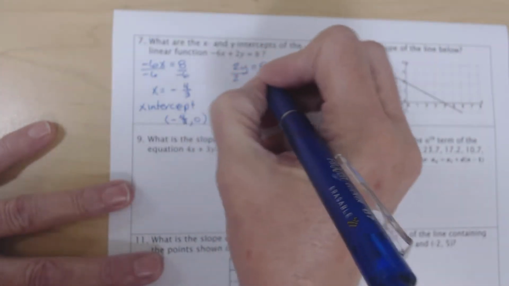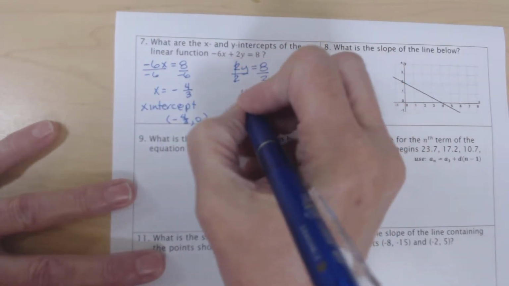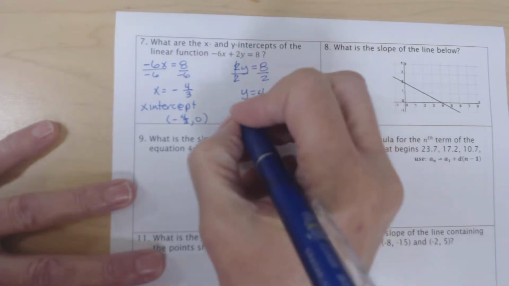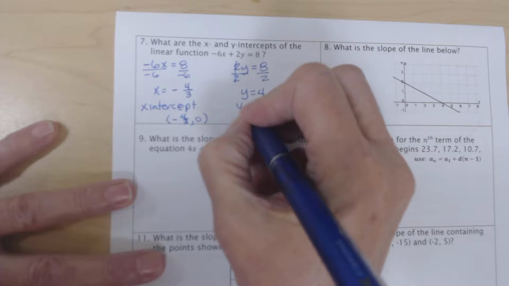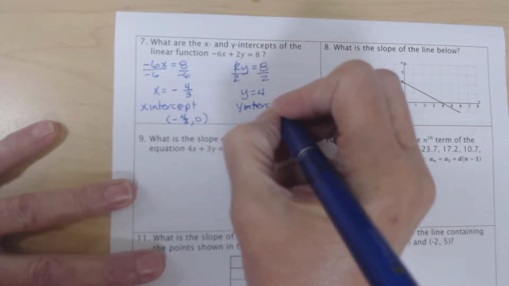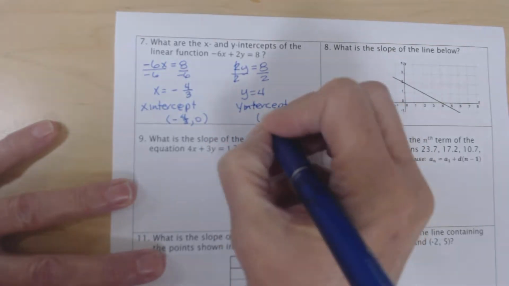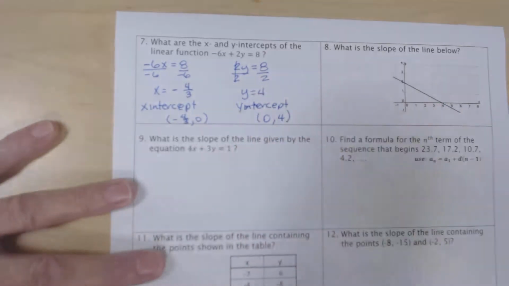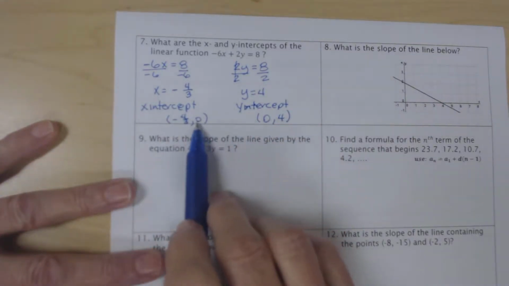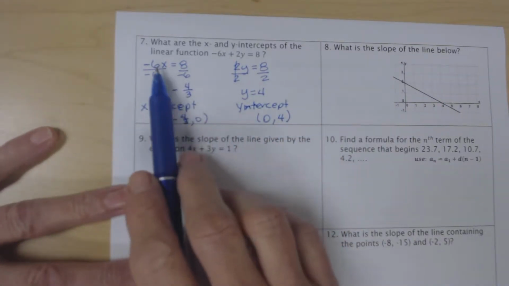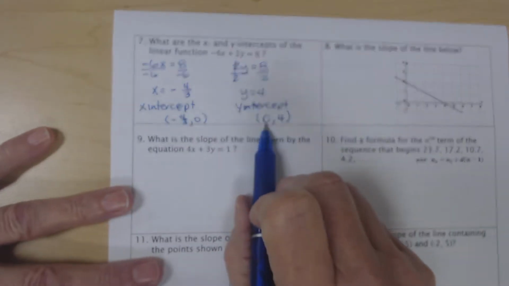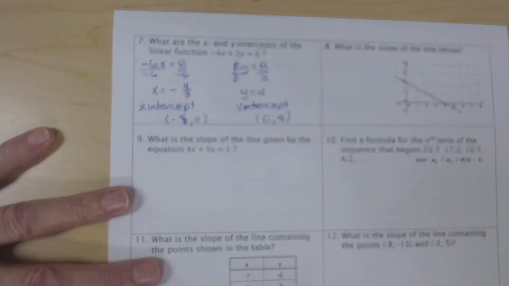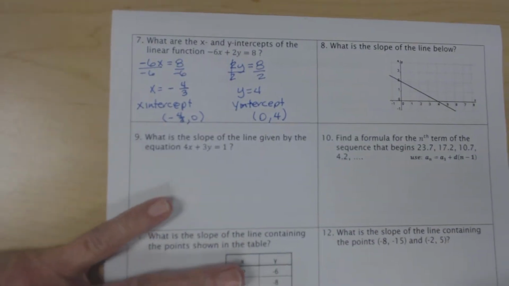My y-intercept is at 0, 4. So the ordered pair there is 0, 4. Because remember that for an x-intercept, the value of y is 0. That's why we can cover it up. And for the y-intercept, the x value is 0. That's why we can cover up the x term and just solve for y.